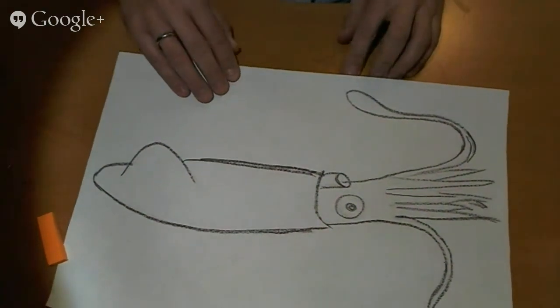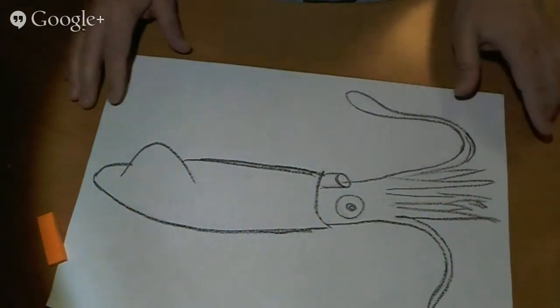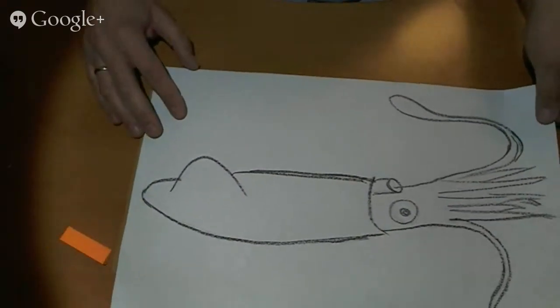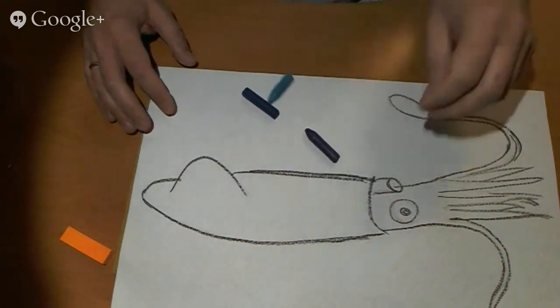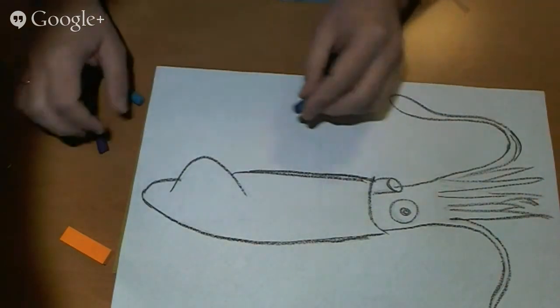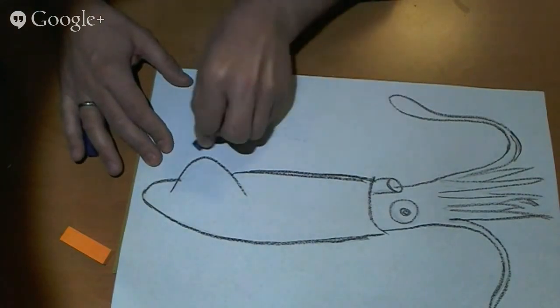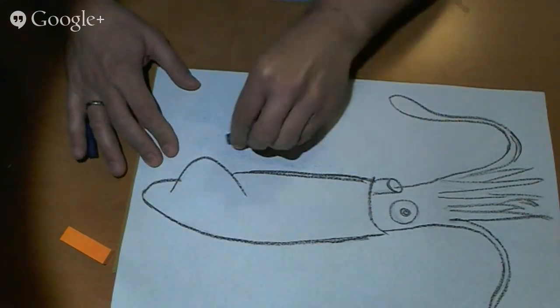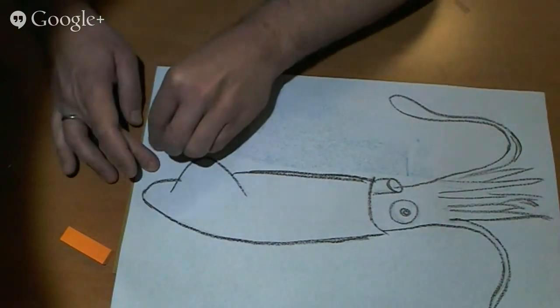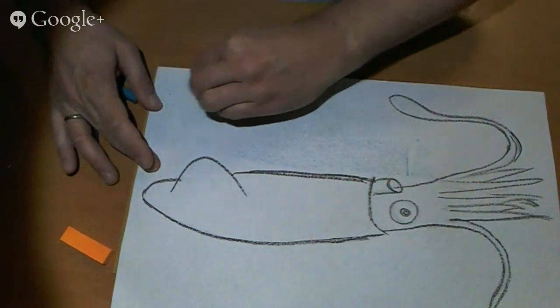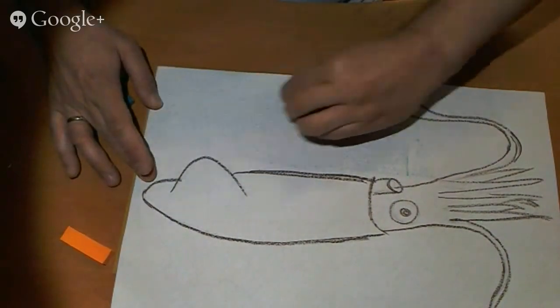I'm going to choose darker colors down here, and just take a purple, a dark blue, a light blue, and I'll just start using the side of the crayon. You can see that as I do that, little dots from the sandpaper show up. Whoops, I went over the edge there. So the little dots from the sandpaper show up.